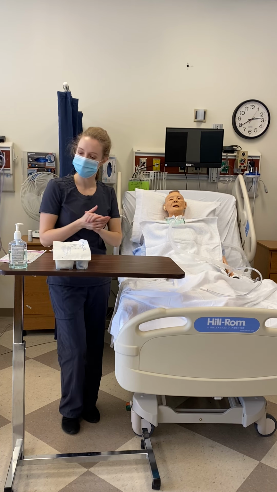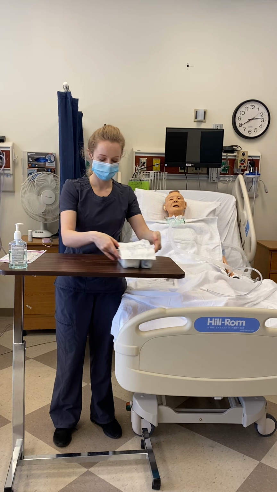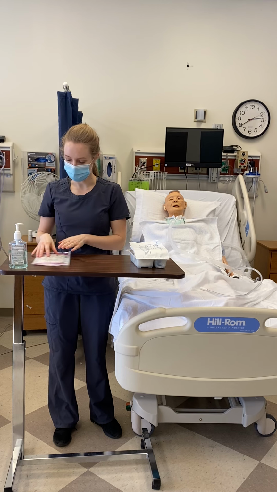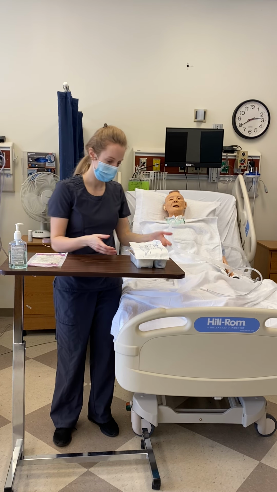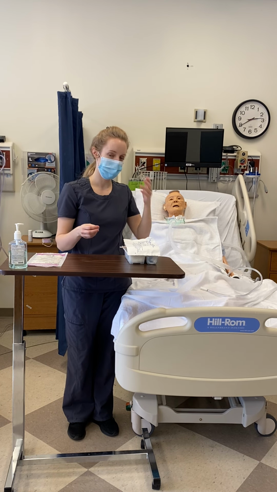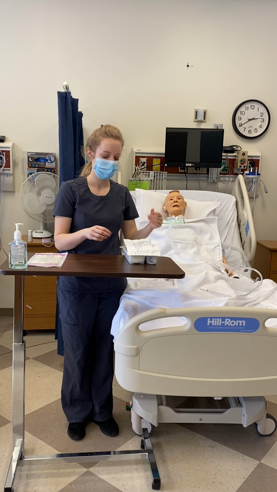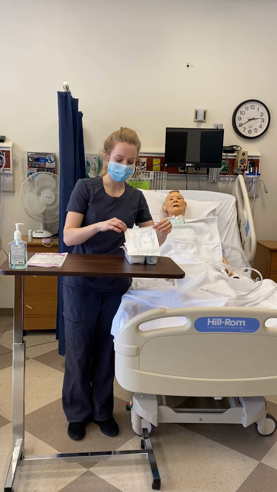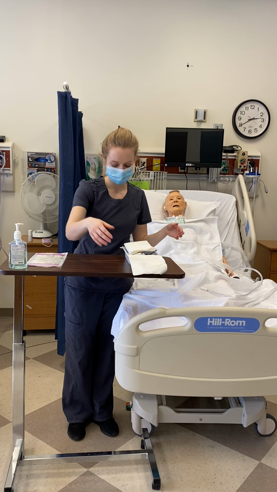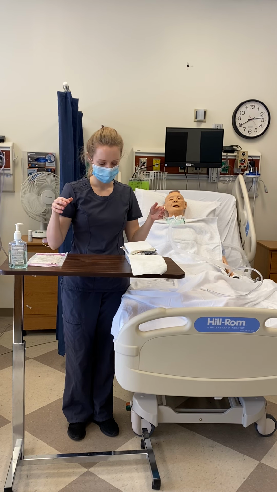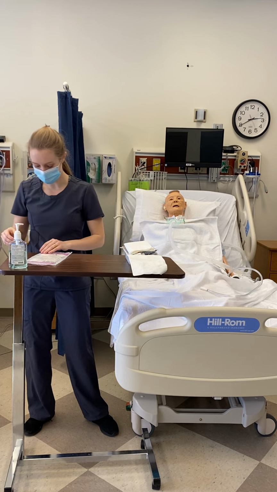Once I have done all of this, I now perform hand hygiene and make sure I have my equipment at the bedside that is appropriate. We may also be wearing eye protection here. So I'm opening my tracheostomy care kit, and then I'm donning my sterile gloves.